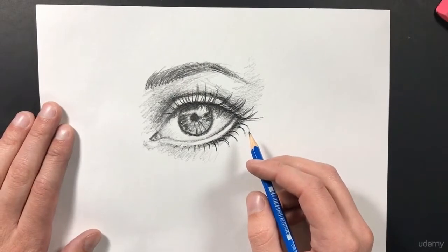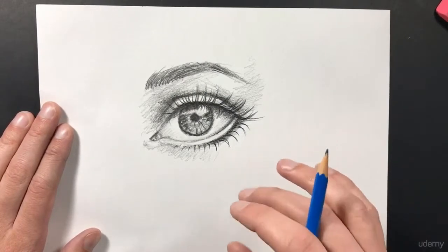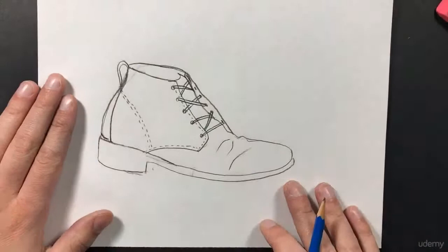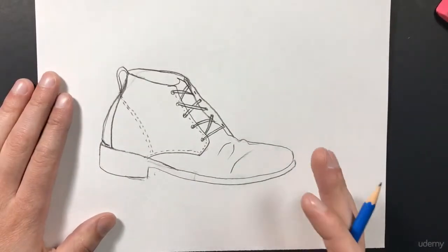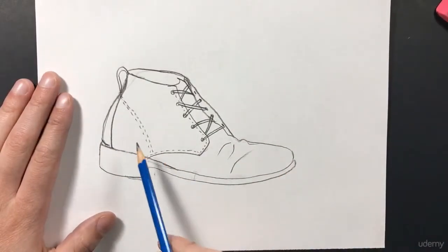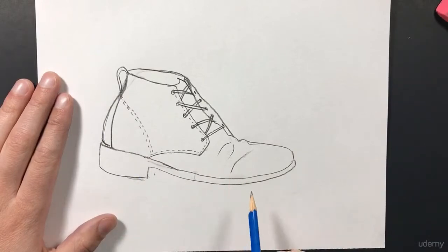Now let's go ahead and add some cross-contouring lines to our boot drawing. So I'm going to go ahead and set this drawing aside, and then I'm going to grab my boot drawing that we did from before. So we just have a basic, simple shape drawing or line drawing. What we want to do now is add some highlights and values in there.